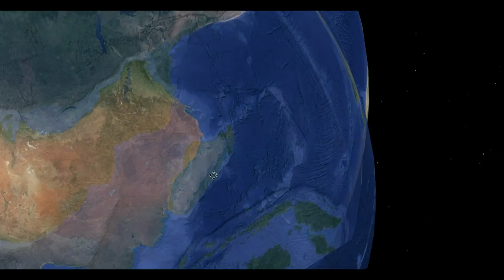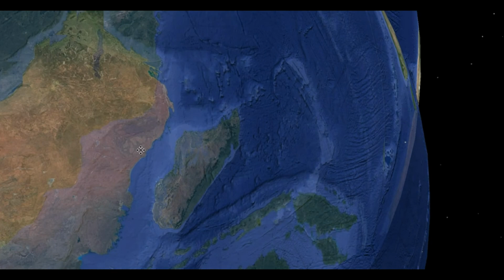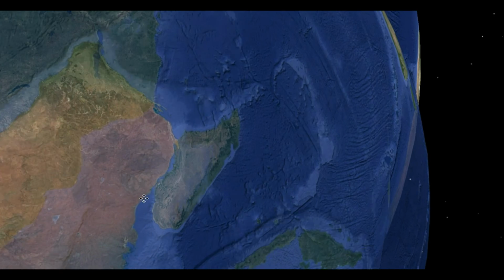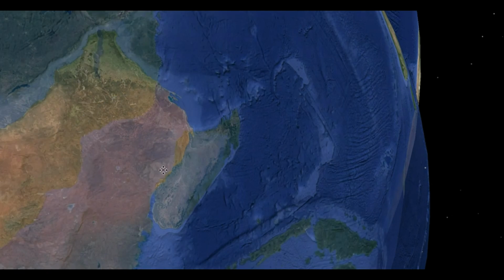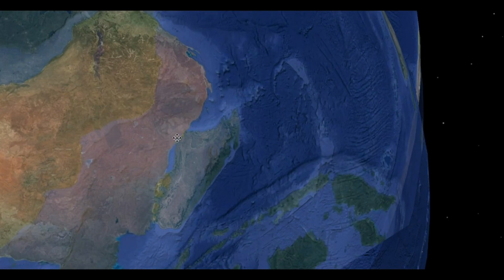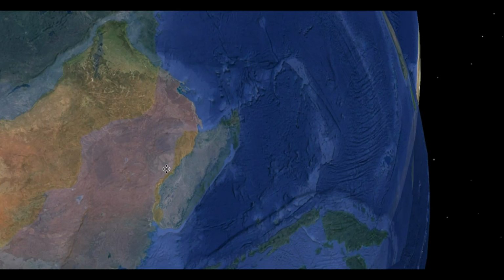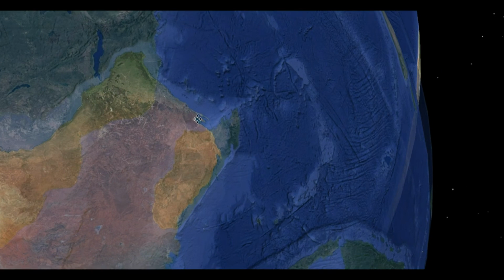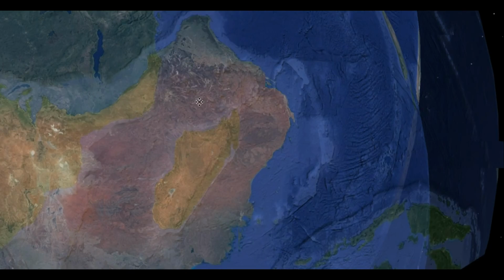You can tell, look at Madagascar. And then sometimes you just look on the features on the continent itself and you can see the alignments.